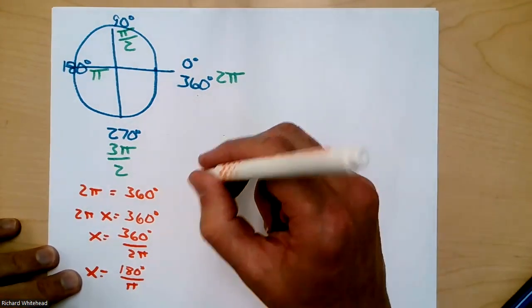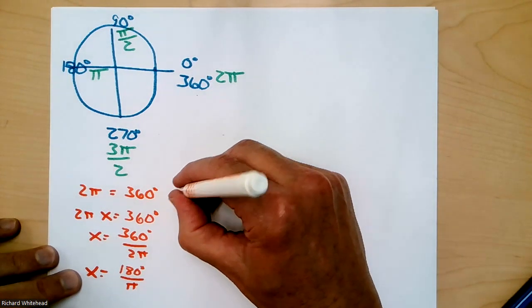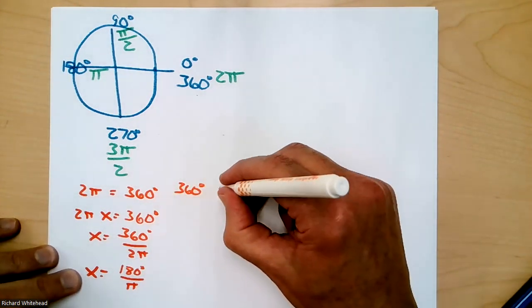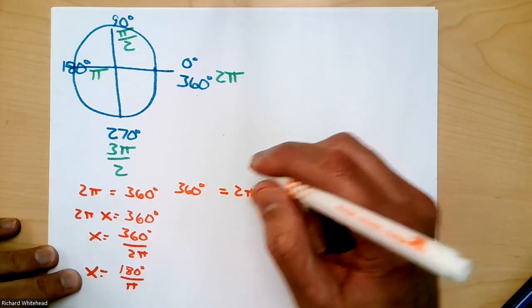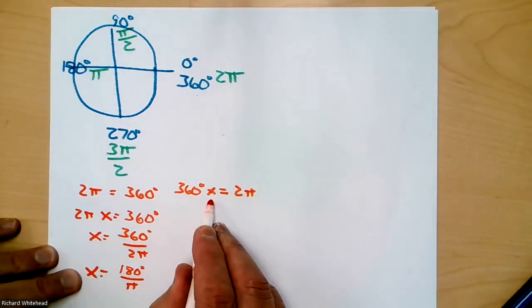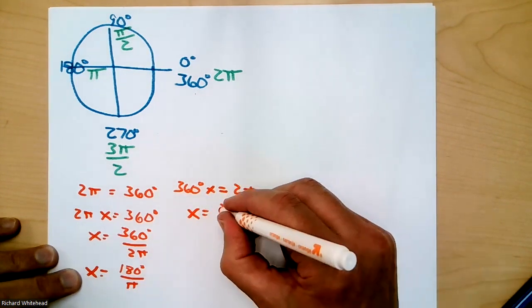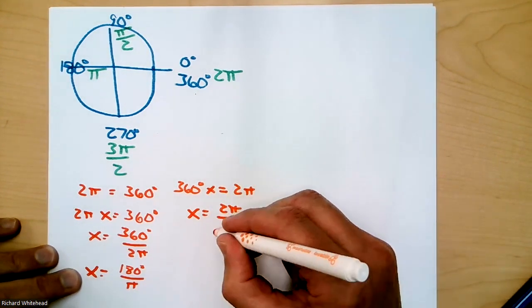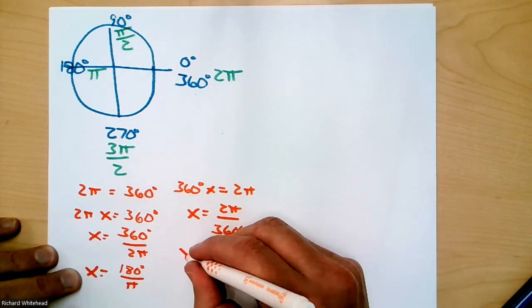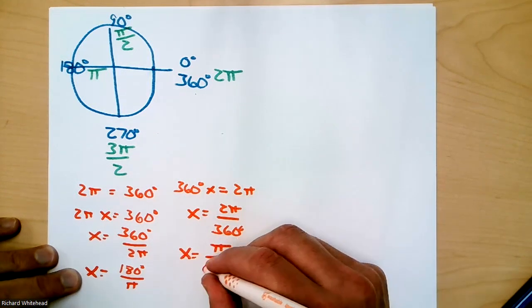And then here's something that comes up a lot. If you say, well, I've got 360 degrees, how do I convert that into radians? You'd say, okay, so that'd be 2 pi over 360, which is pi over 180.